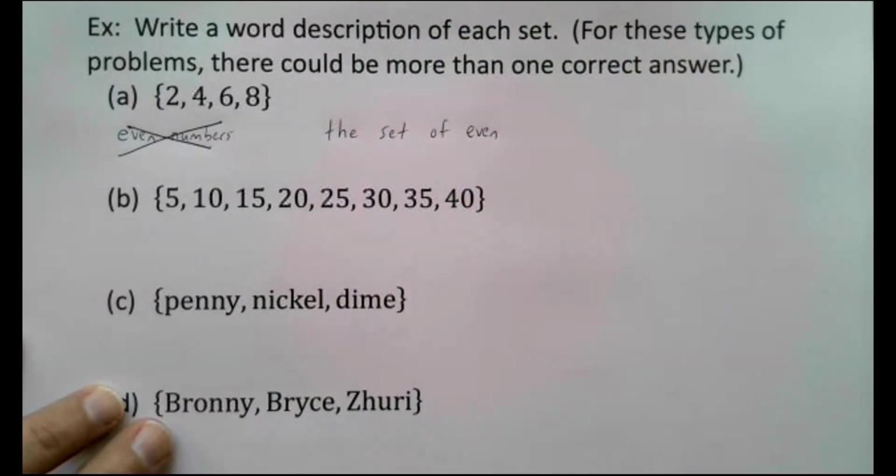Now, some people might say the set of even numbers less than 10. But we've got to be careful because that would include 0 and that would include -2 and -4 and -6, because to make a number even, it just has to be divisible by 2. So negative numbers are even sometimes if they're divisible by 2. So I need to somehow say something where I'm not going to have negative numbers involved. I'm not going to have zero involved.